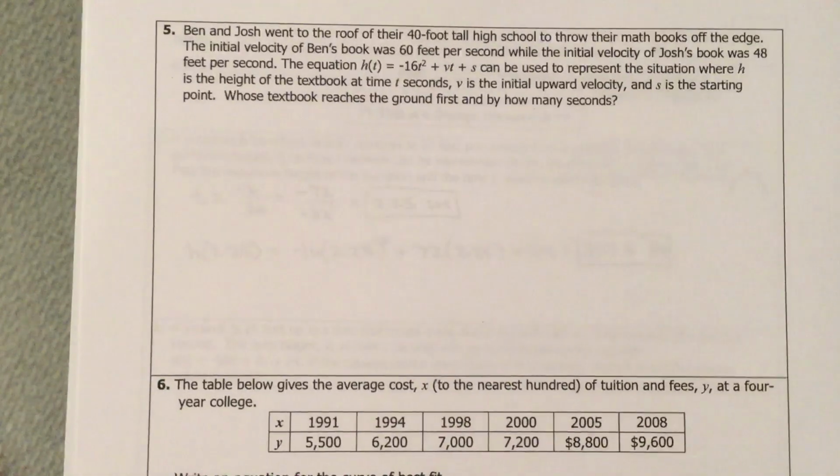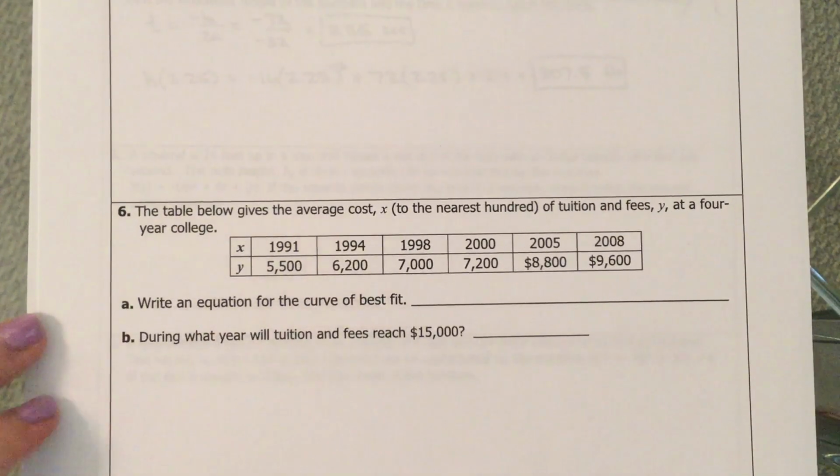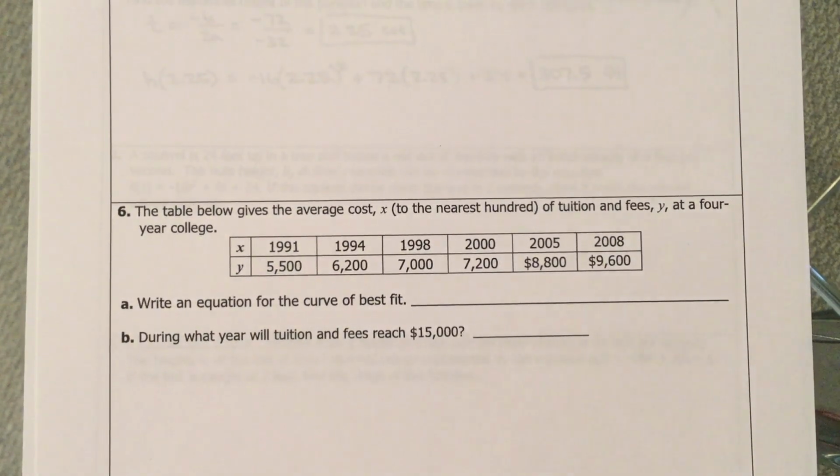We're going to look at number 6 on the next page for our quadratic regression example. All right, so the equation for the curve of best fit. I am going to remind you of how to use Desmos to do that.